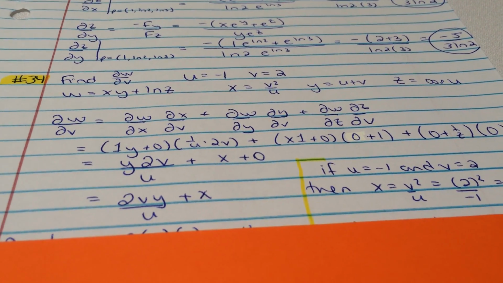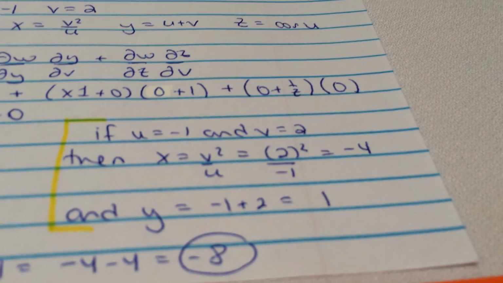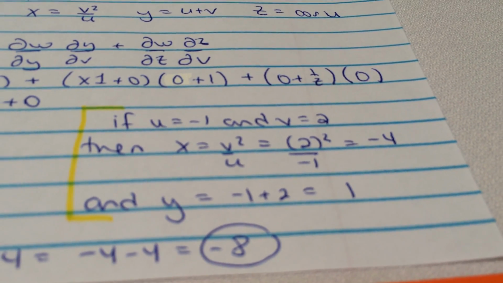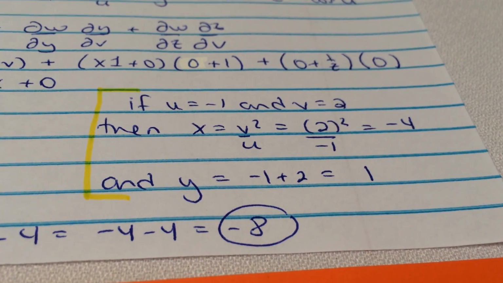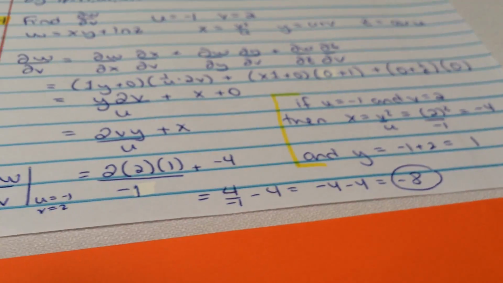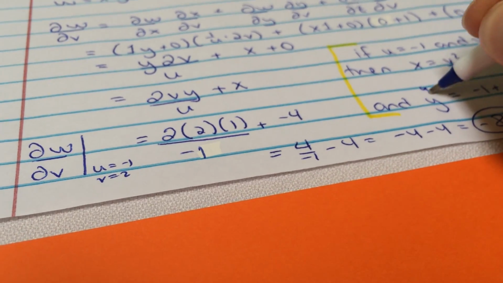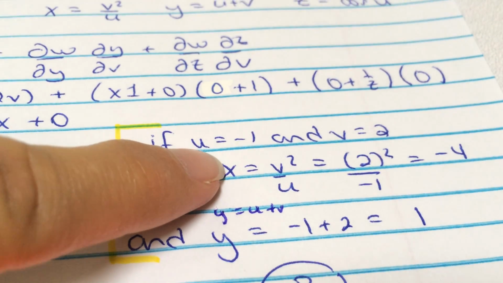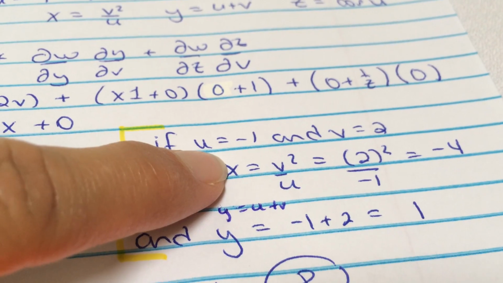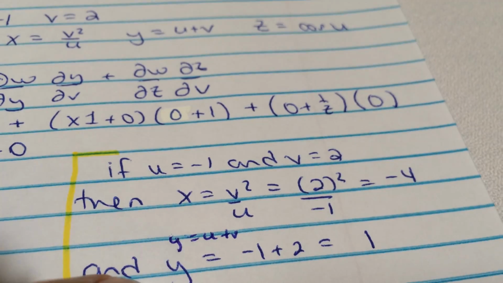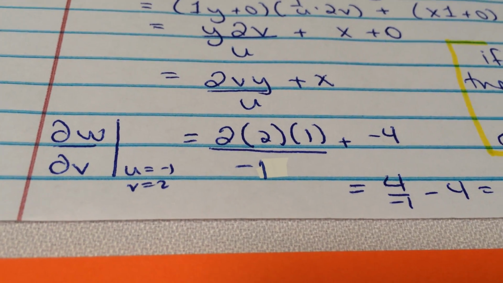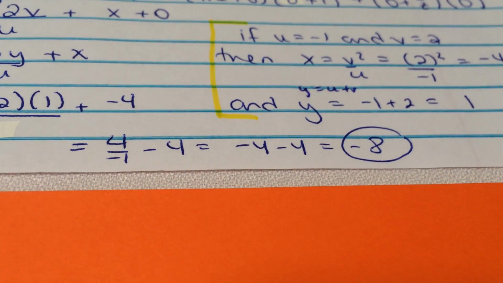You can do that. Or you could just figure out what x and y are. So come over here, figure out what x and y are in terms of numbers. They told you what u and v were. You know the functions for, oh, I didn't write the function for y. Y was u plus v. Okay, y is u plus v. X is v squared over u. So anyway, you just plug in for u and v, and that gives you x and y. So x is -4, y is 1. Now you can come back over here and plug in for u and v and x and y, and it simplifies down to -8. All right, so that's all from this section.